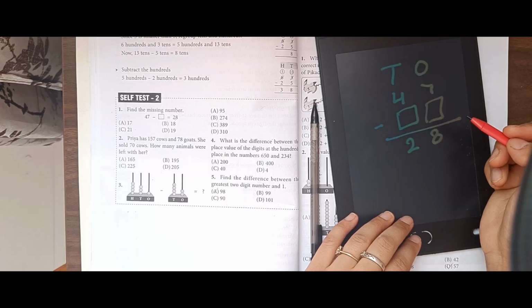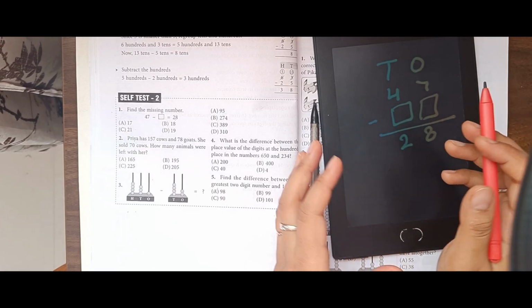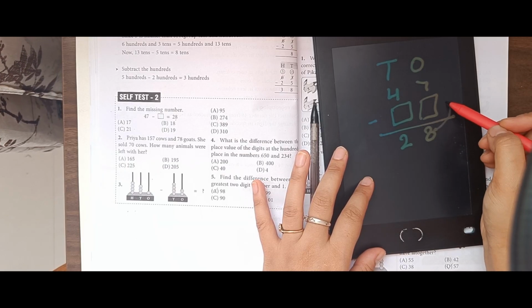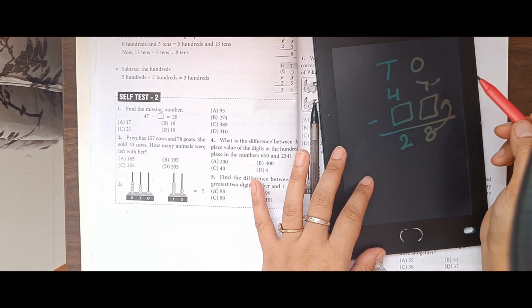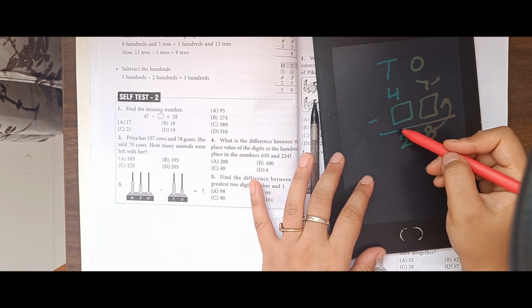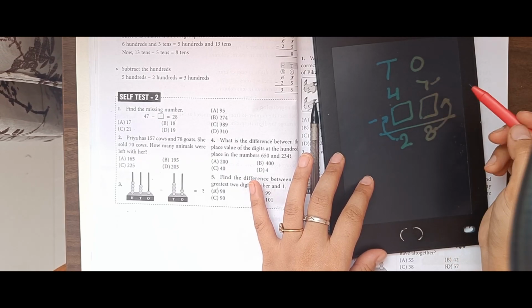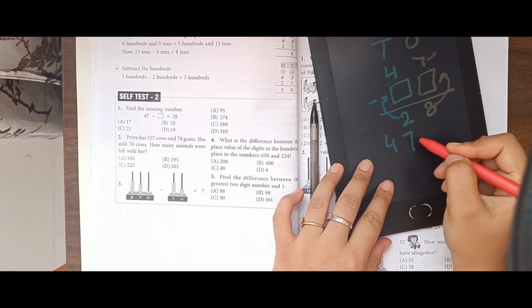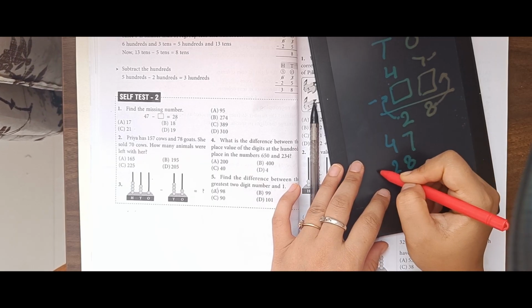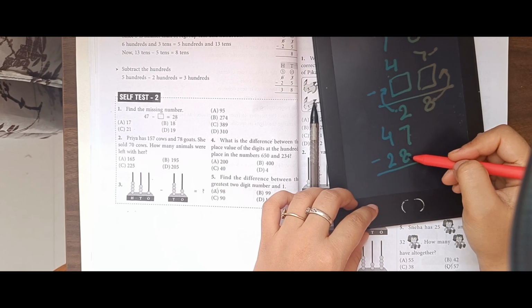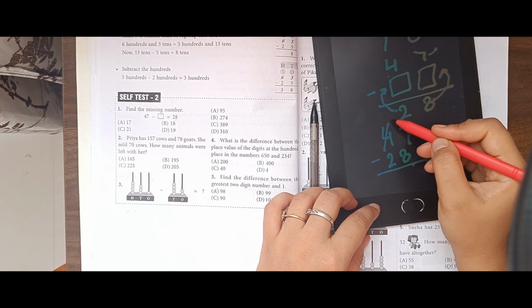28. Okay kids. So in the last lesson we learned that if we add this number, we will get this. So if we subtract this number here, then it will give the answer. So 47 minus 28. 7 minus 8 we can't do, so take borrow.